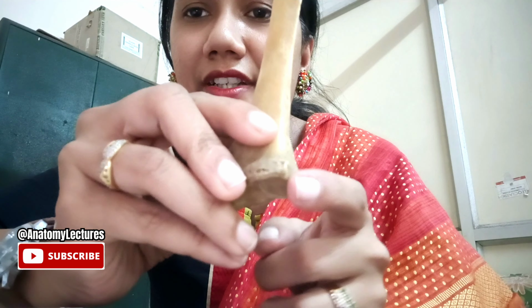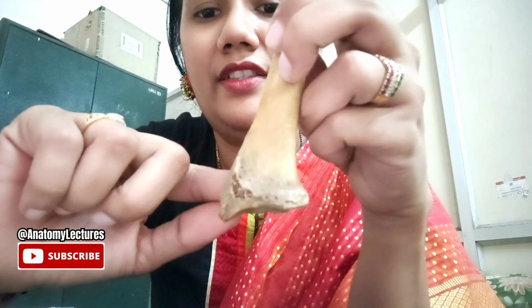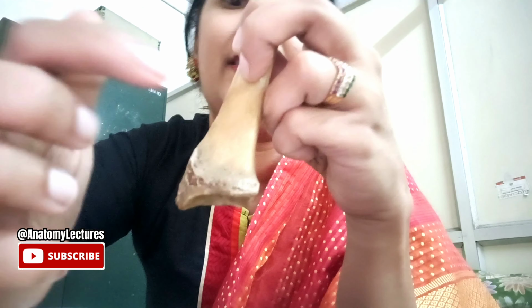So this is the anterior surface, this is the posterior surface, this is the lateral surface, okay, and this is the medial surface, and this is the inferior or the carpal surface. Okay, 5 surfaces: anterior surface, posterior surface, lateral surface, medial surface, and inferior or the carpal surface.